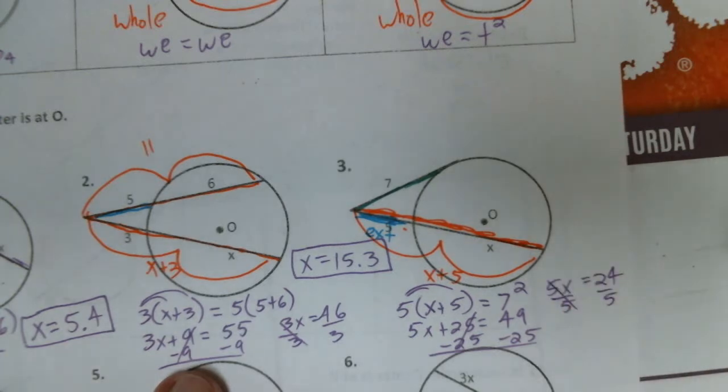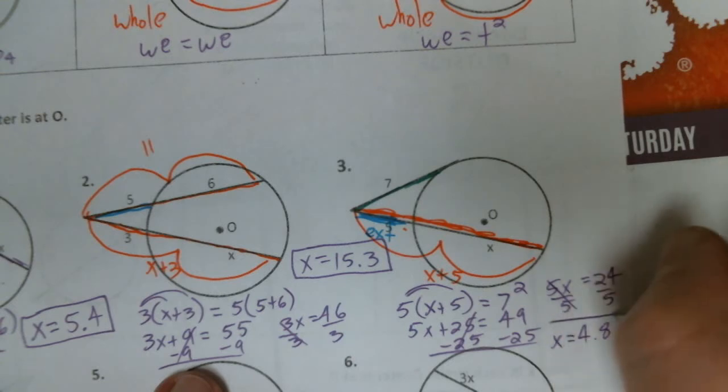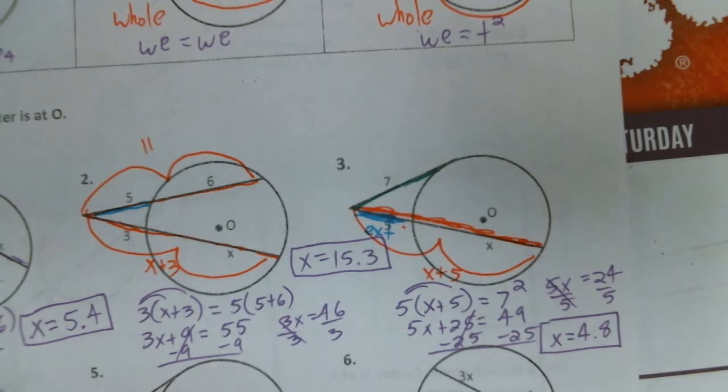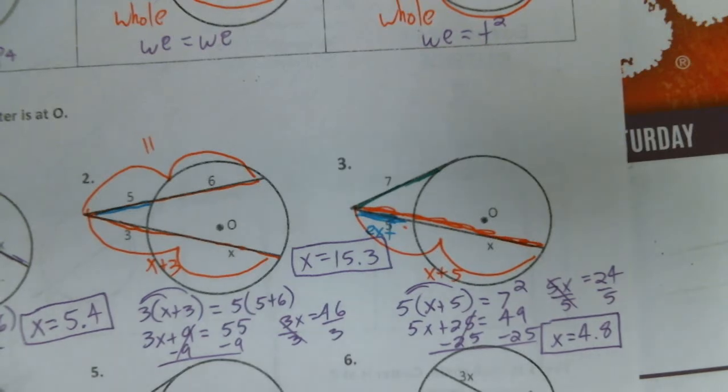And those weren't very nice to us, were they? Getting a lot of decimals. That's okay. The real world is full of decimals. 20 over 5 reduces to 4.8. Yes, technically it's fine to leave it as an improper fraction, but we're talking about segment length. So you tell me 24/5, that doesn't really have much meaning to me. You tell me that's 4.8, I say, oh, okay, x is about 5, so almost 5.